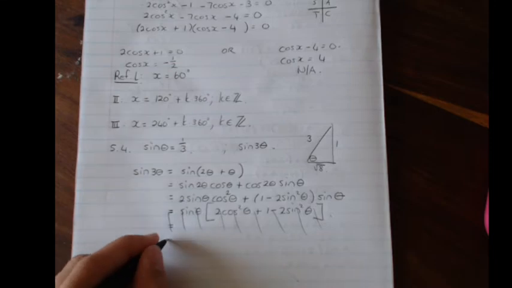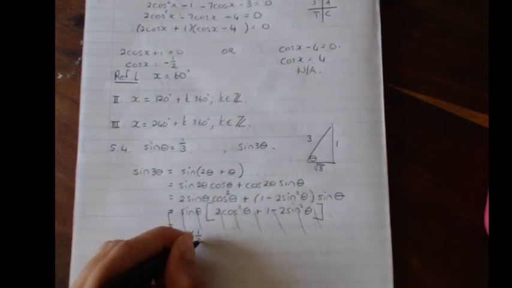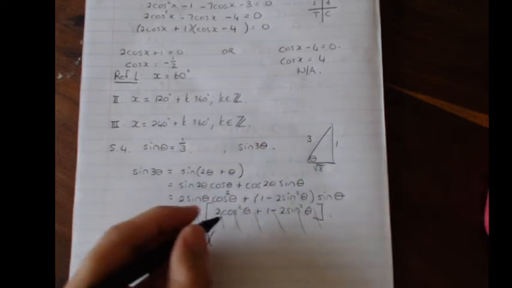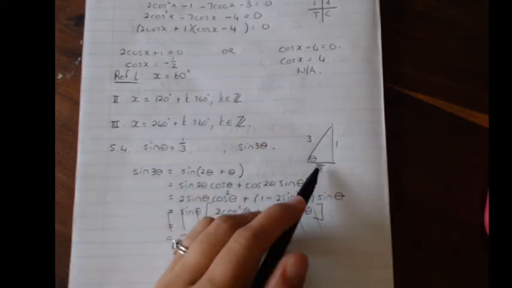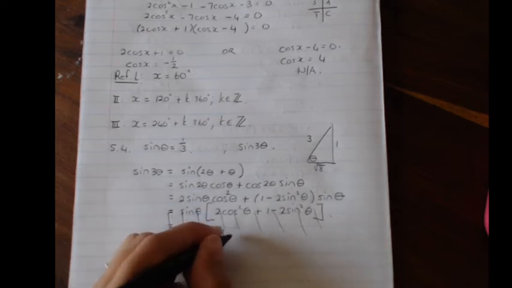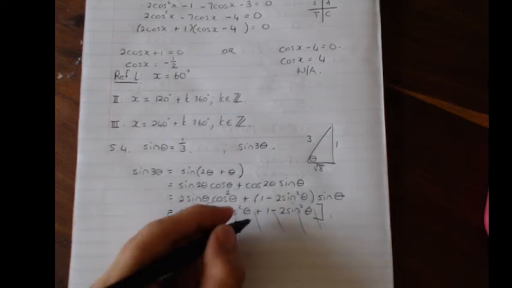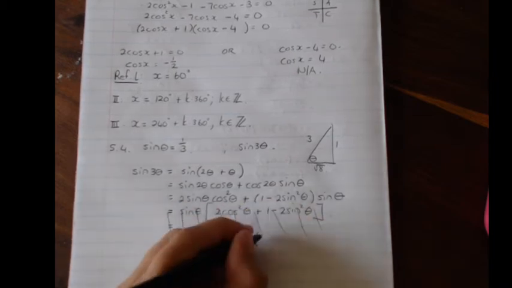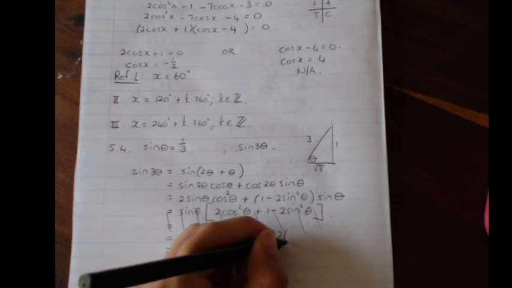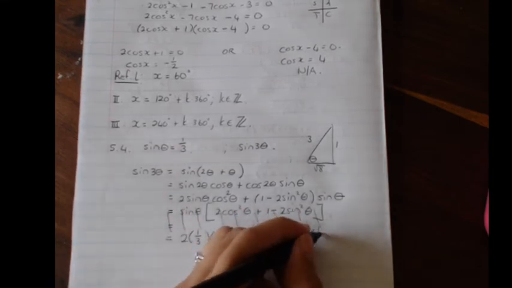Okay, so I have 2 sine theta, which is a third, times cos squared, which is, if I square this, going to be 8 over 9. Root 8 squared is 8, 3 squared is 9. So 8 over 9 plus 1 minus 2 sine squared, which is a third squared, times sine theta, which is a third.